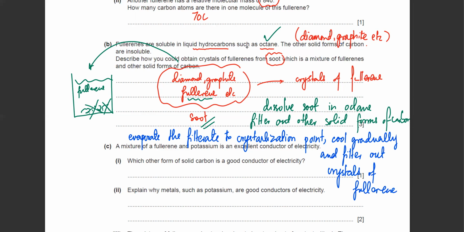So this question was more about separation technique. So that's your answer, the green and the blue one. You dissolve soot in octane. Fullerene would dissolve. The other solid forms of carbon are not going to dissolve, and can simply be filtered out. They can be removed because they are insoluble. And you're left with fullerene in petrol, and you can evaporate the filtrate to crystallization point and cool gradually and filter out the crystals of fullerene that are formed in that.